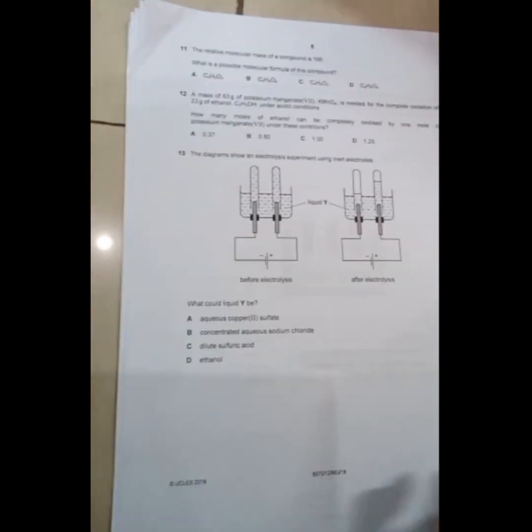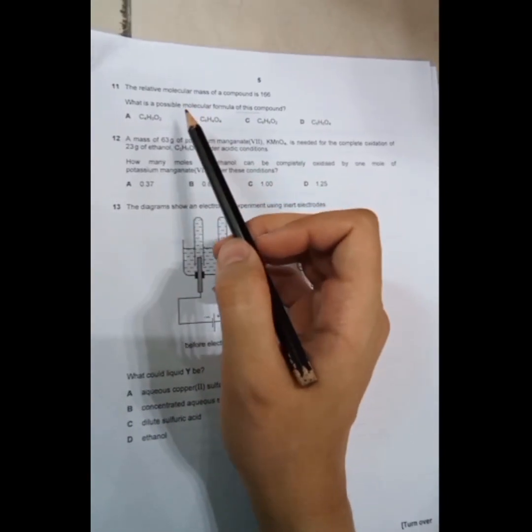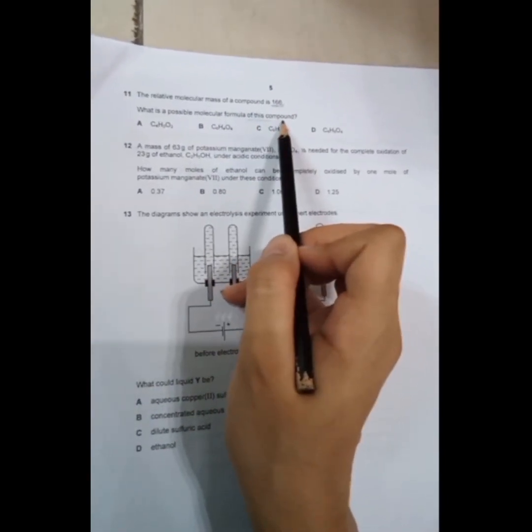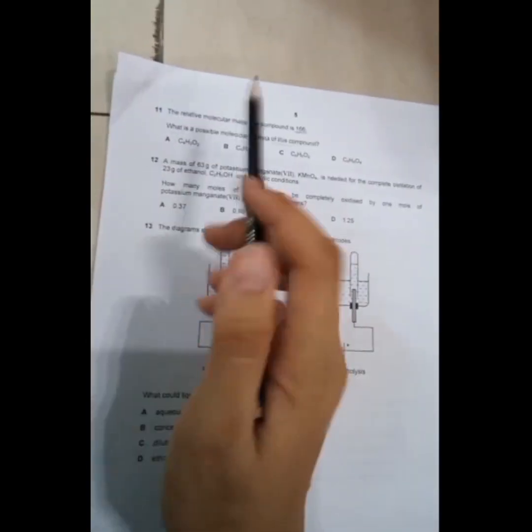Moving on towards question number 11. The relative molecular mass of a compound is 166. What is the possible molecular formula of this compound? Okay, pretty simple. So we're going to just measure the molecular masses of all of these.